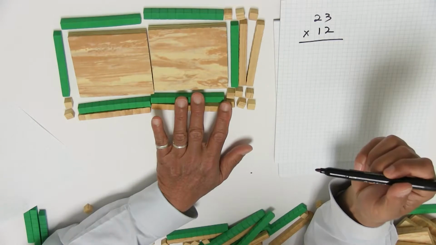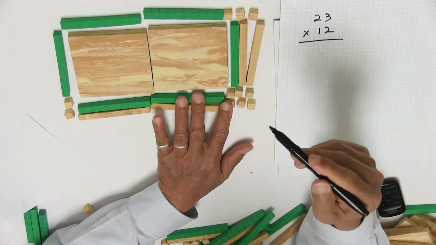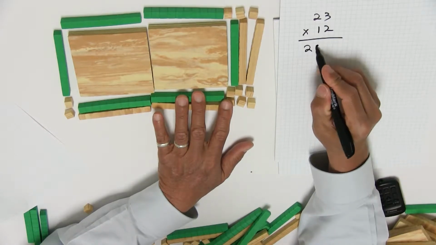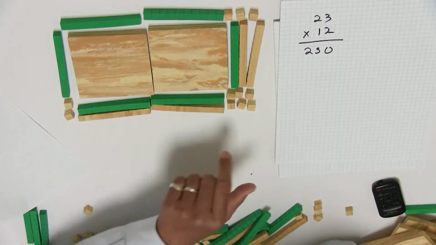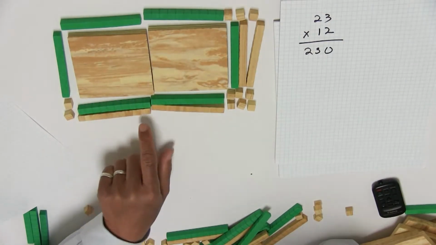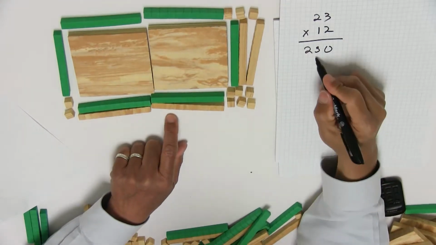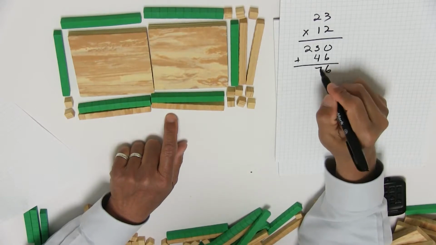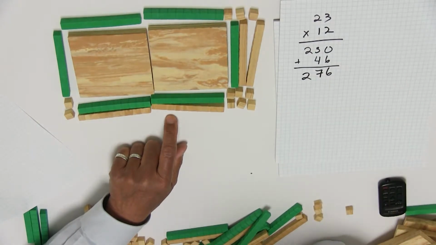I said, okay, so what created that? Oh, that's 23 times 10. 23 times 10 is 230. Okay. Now what about this part right here, this partial product? Where did that come from? That came from 23 times 2. 23 times 2 is 46. Now I add this all up to get the final answer. Okay? So that's a second way kids can keep an organized record.